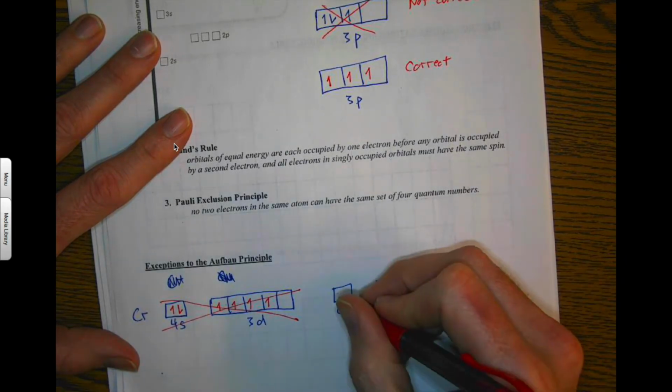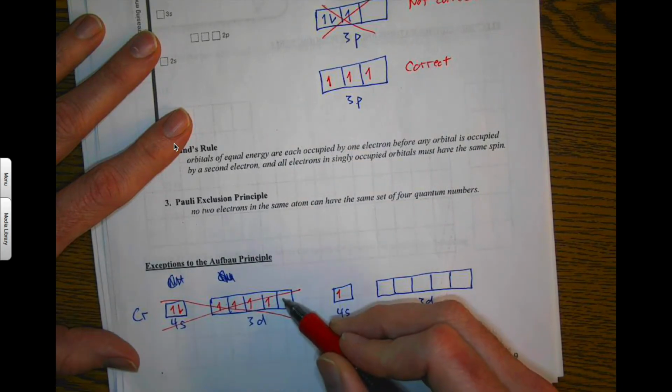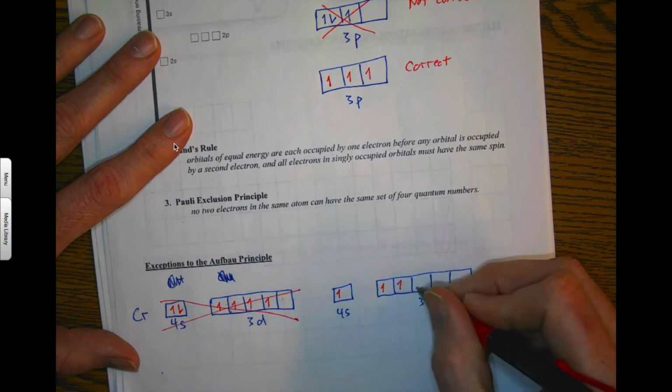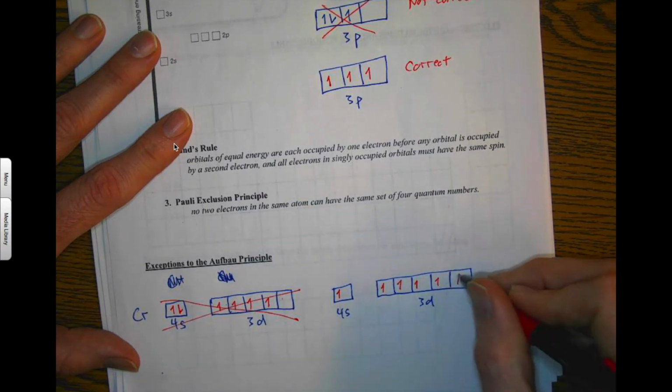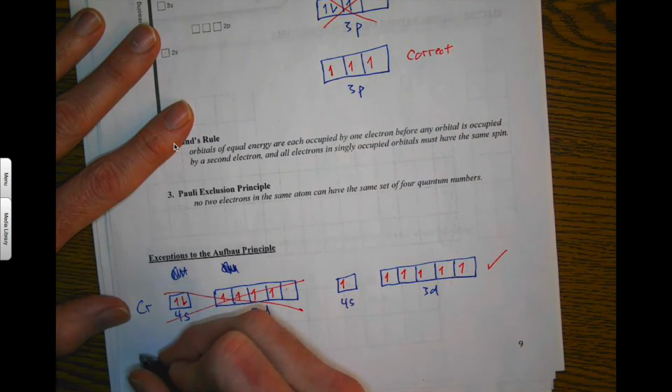You will see 1 electron go from here and get promoted to the 3d, because it's actually more stable. It's more stable to have all of them half filled than to have this one totally filled and then this one blank. So this one is preferred. This one is correct.